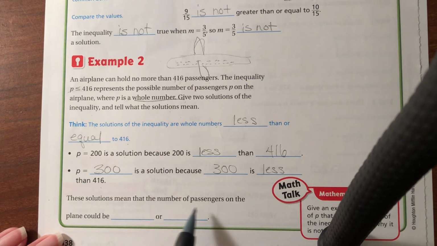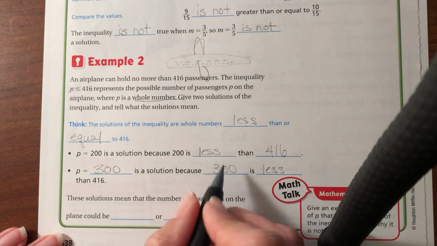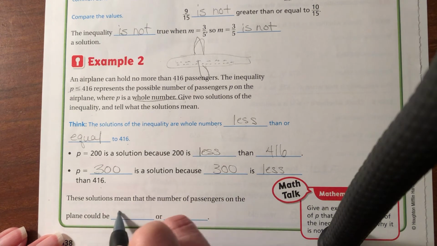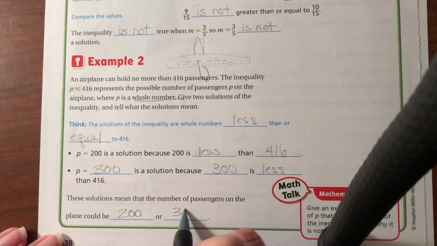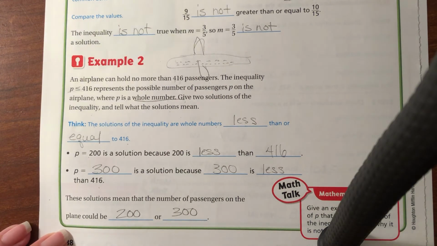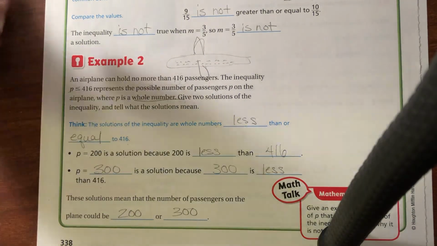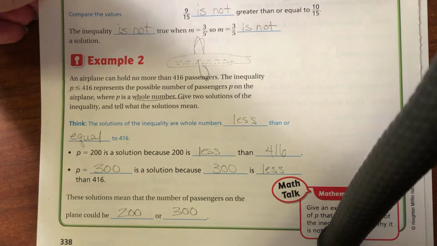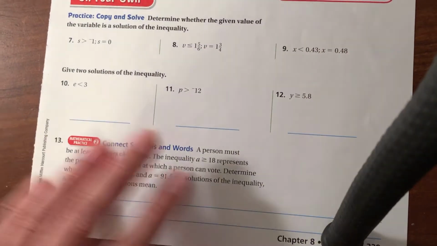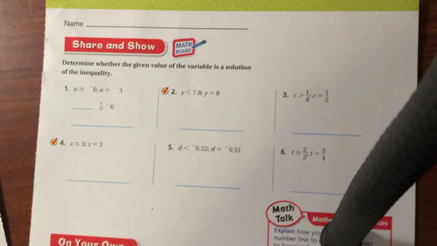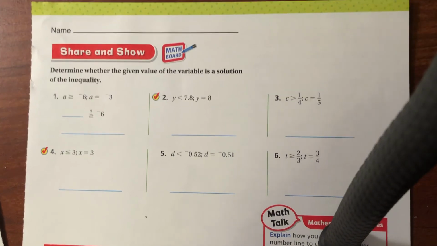These solutions mean that the number of passengers on the plane could be, what did we say in the first one? 200 or 300. Okay, it could also be 250. It could also be 150. There's lots of solutions. Those aren't the only 2. Okay, so let's look at just 1 or 2 more problems.